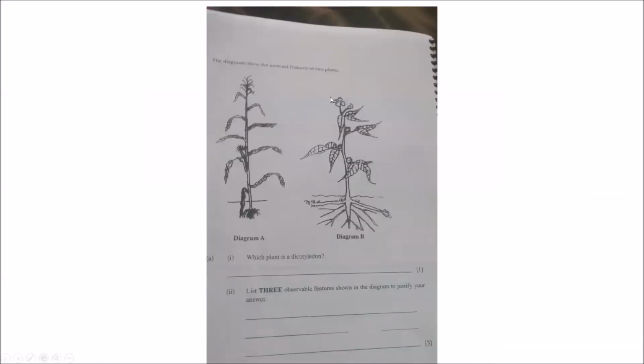Name the agent involved in the transfer of the pollen grains in plant A. The main way that corn plants are going to pollinate themselves is through wind pollination. That's why this plant is designed this way.